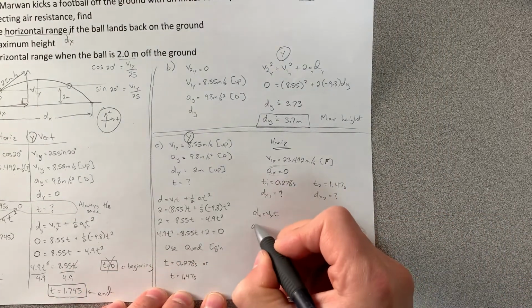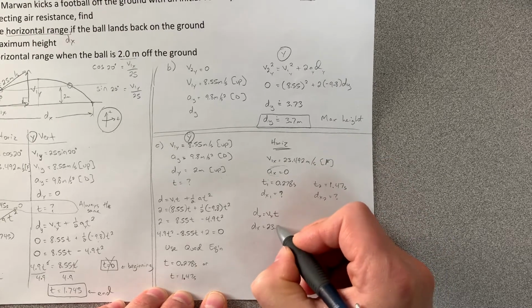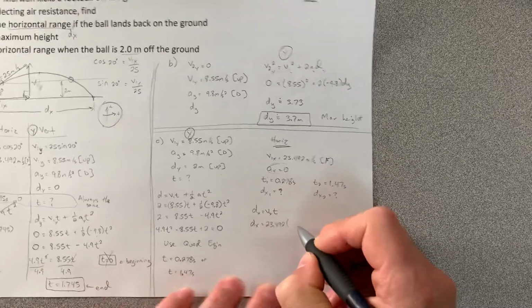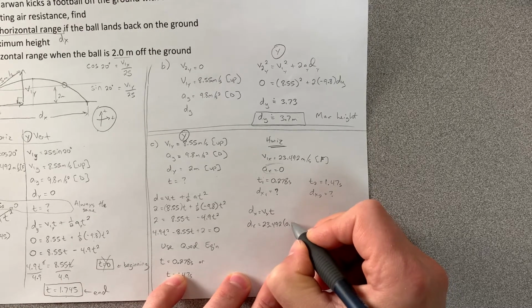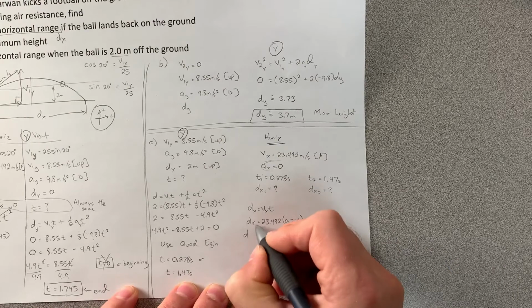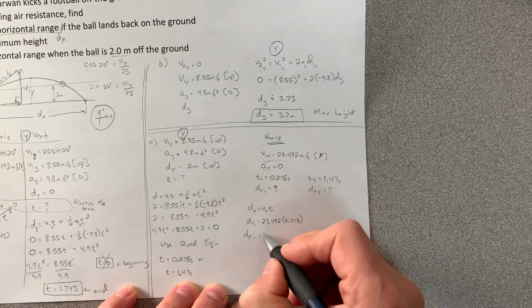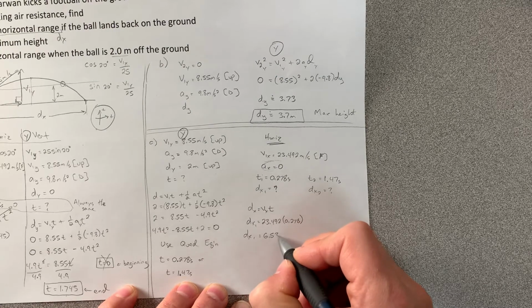We're looking for dx. V is this, 23.492 times 0.278. This is dx1. This is approximately 6.53 meters.